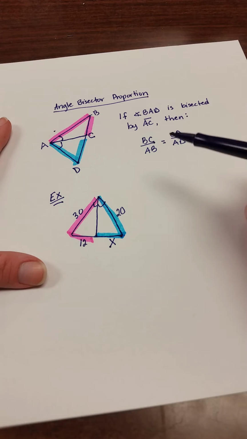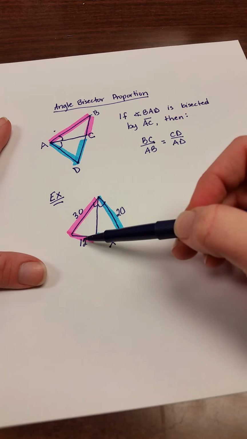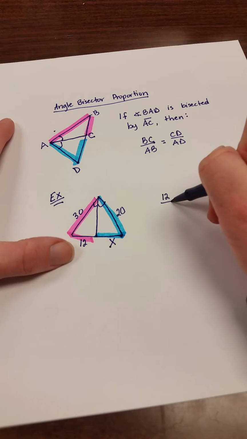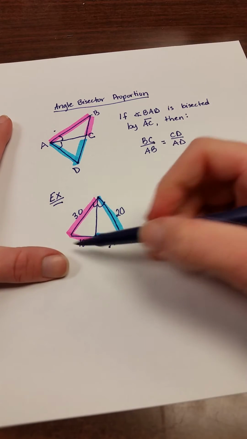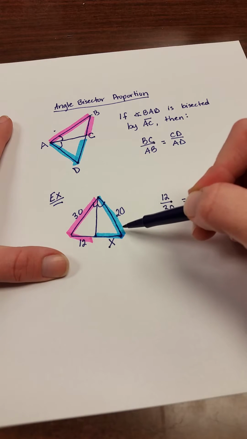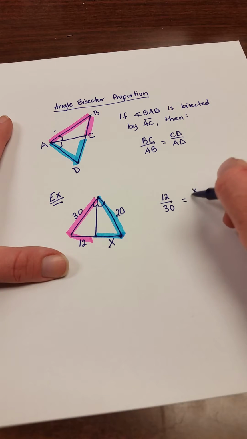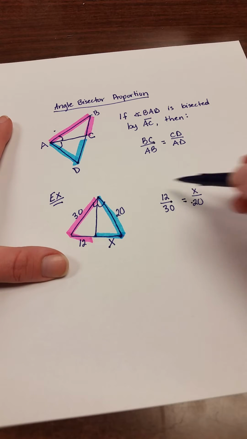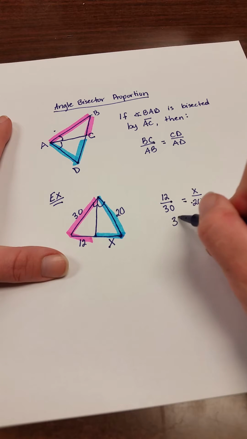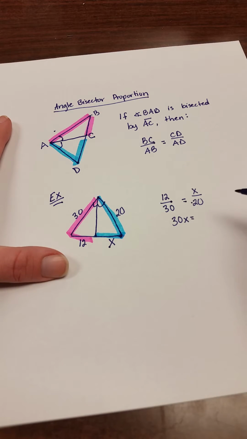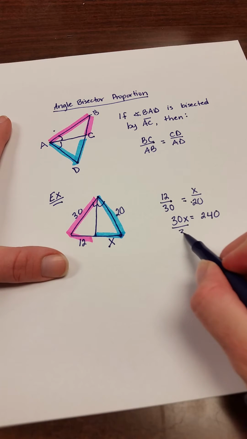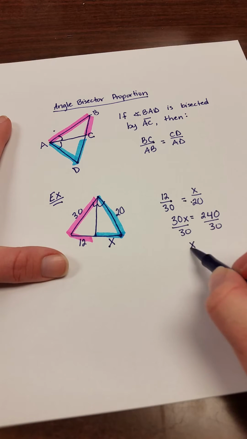and the other angle divides my triangle into those two pieces. So when I'm setting up my proportion, I can say 12 over 30. So I'm doing 12 over 30, and if I'm matching up the same pattern, I did bottom to this side, I'm going to do the other bottom section. 12 over 30 equals X over 20. Okay, so now when I solve this, I'm just going to cross multiply. 30 times X is 30X. 12 times 20 is 240. And from here, I'm going to solve. So divide by 30. So X is 8.